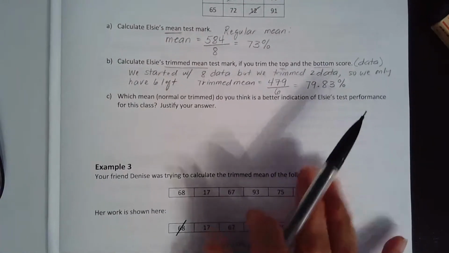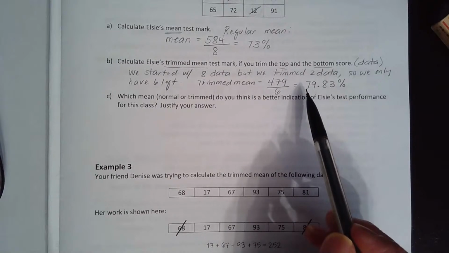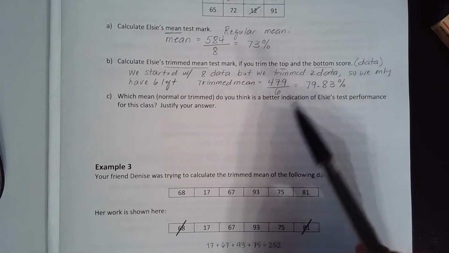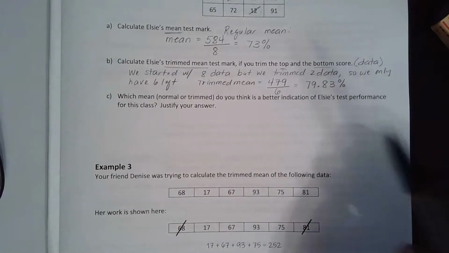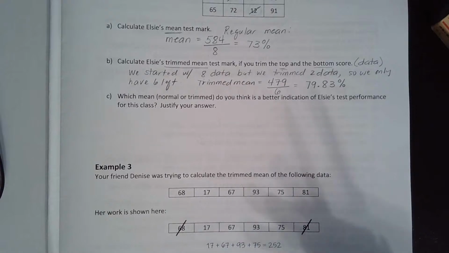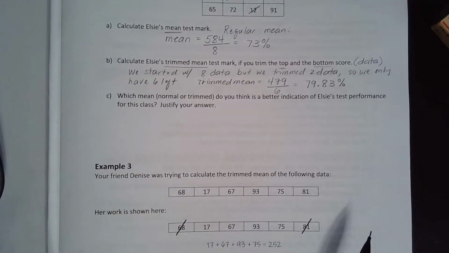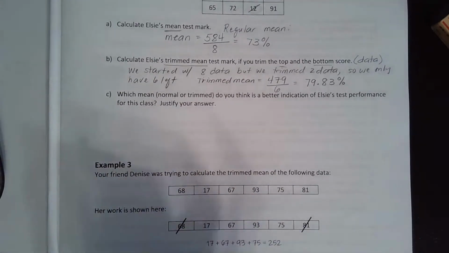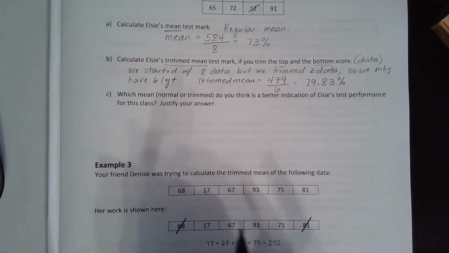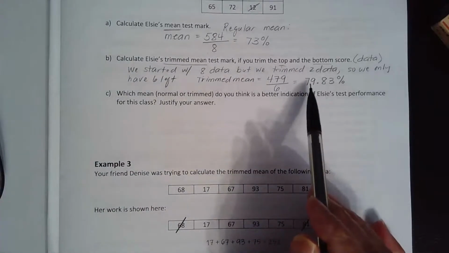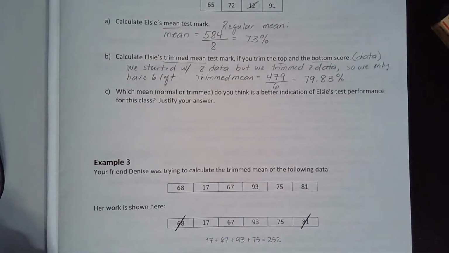But when we did the trimmed mean, there's no outlier that pulls the average down. You know how when somebody has one bad test and then all of a sudden their average goes down? That's basically what the outlier does. And if we don't count the outlier, but we have to have an even trim, then our average will go higher.